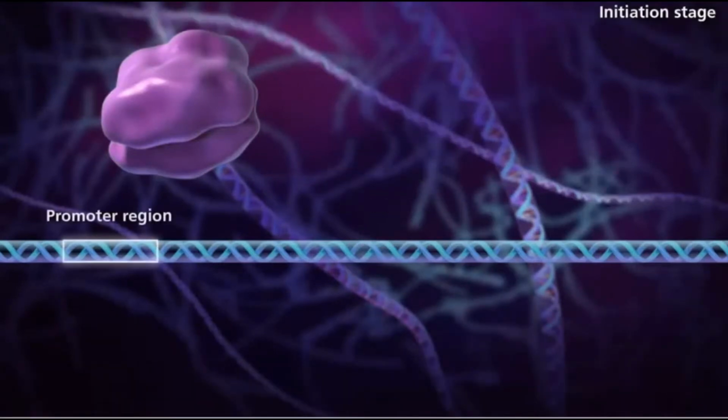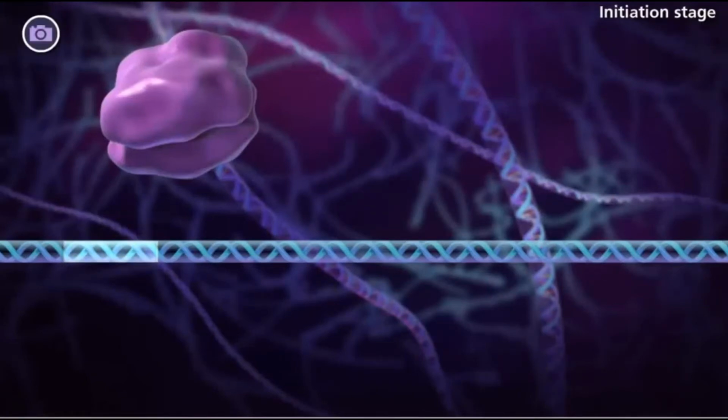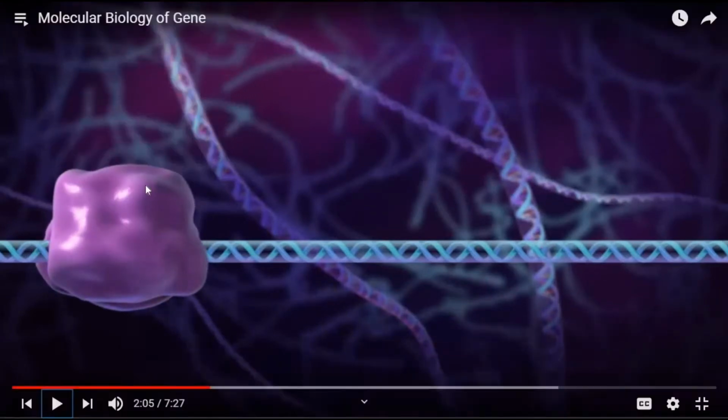During initiation, the promoter region of the gene functions as a recognition site for RNA polymerase to bind. Okay, so transcription involve satu je enzim iaitu namanya RNA polymerase yang kita nampak ketulan ni. Okay, untuk memulakan proses transcription, dia akan duduk pada satu region yang kita panggil pada promoter.